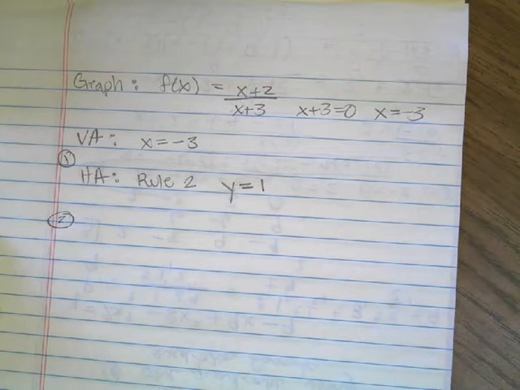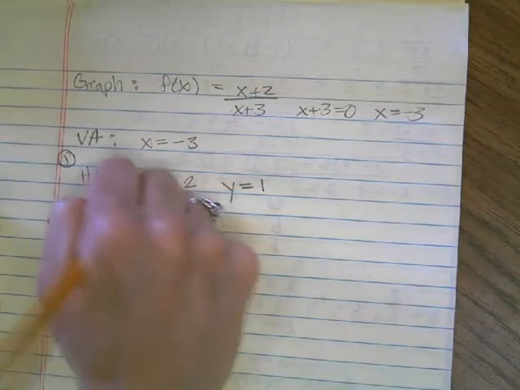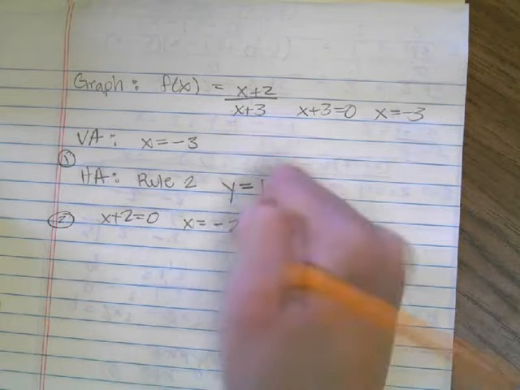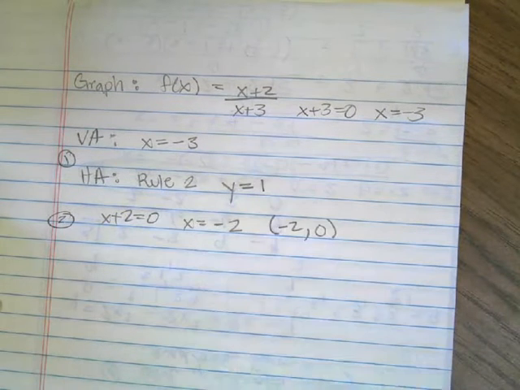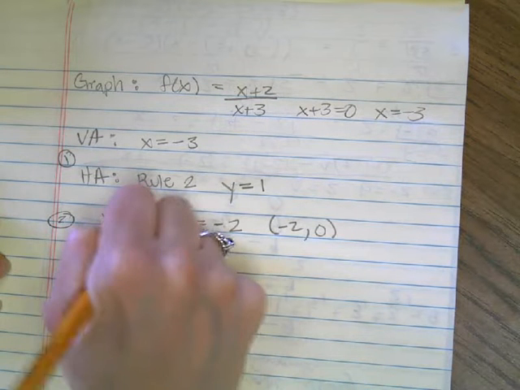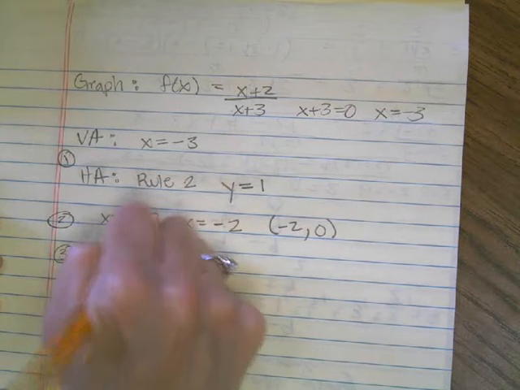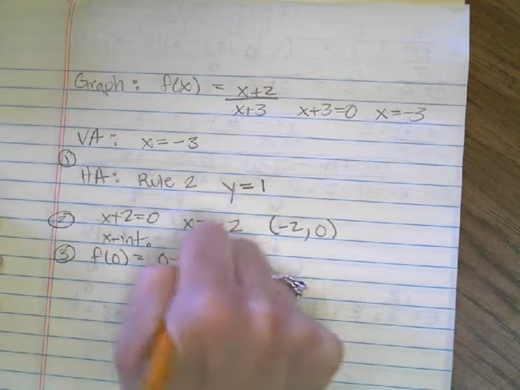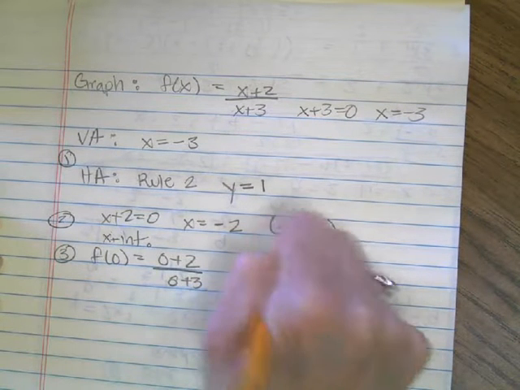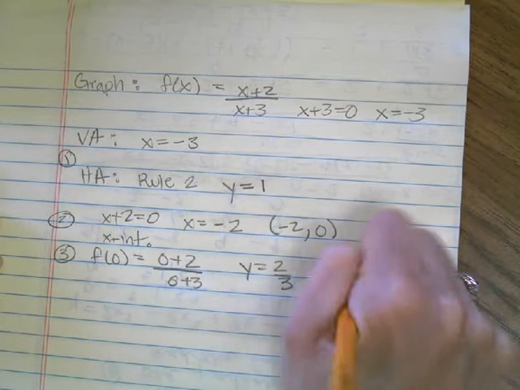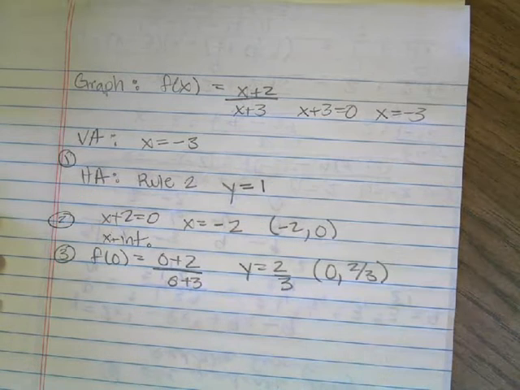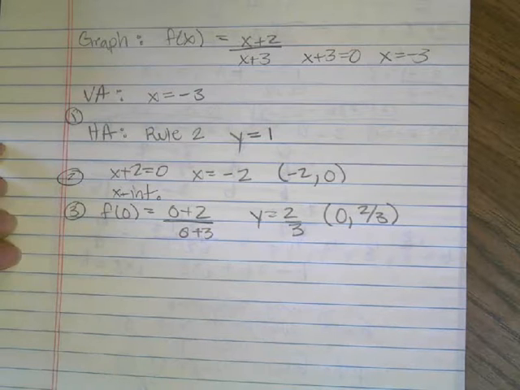Step 2 says find the x-intercept. How do you do that? You set the top equal to 0, and you solve. So x plus 2 equals 0, x equals negative 2, so that gives me (negative 2, 0) for my x-intercept. Step 3 says plot the y-intercept, so you plug in 0. So f of 0 equals (0 plus 2) over (0 plus 3). So that's y equals 2/3, and that gives me (0, 2/3). Okay, so now I'm going to plot what I have, and then I'll go to step 4.